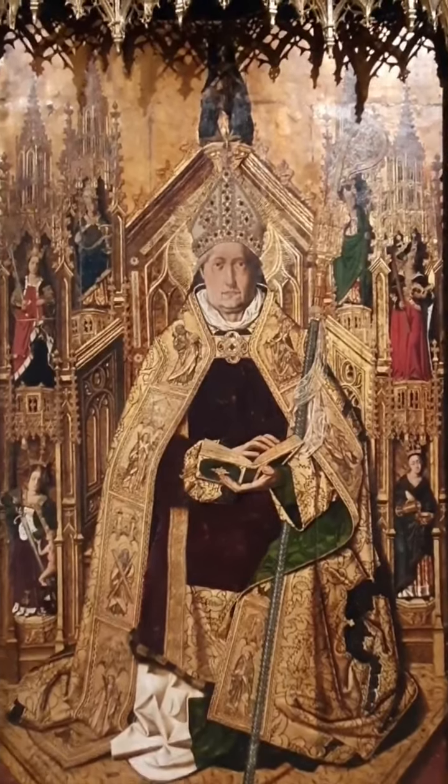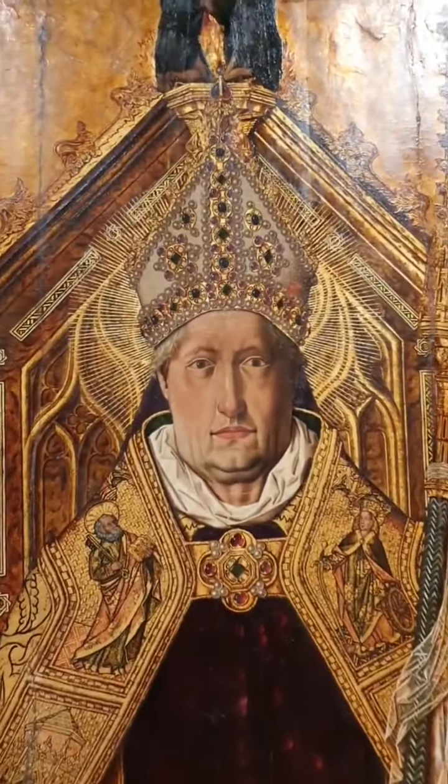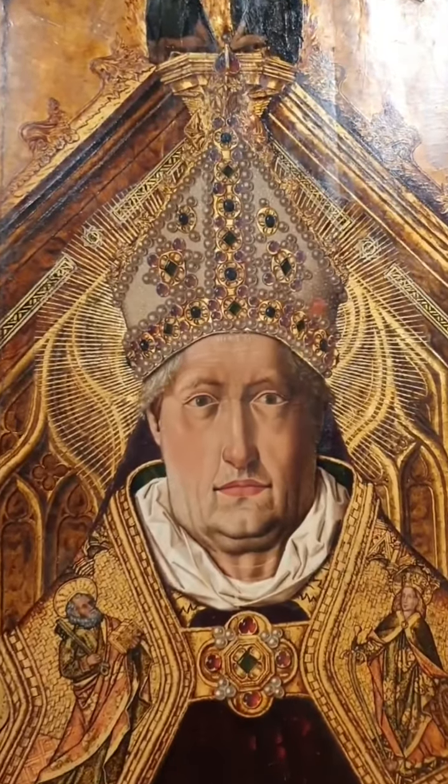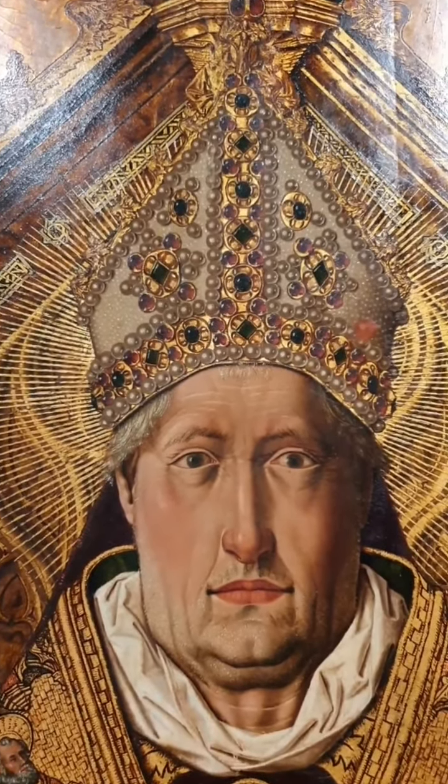saint. And really this contrast is part of a long tradition that was particularly strong in the medieval period of depicting the divine in a way that separates it from the natural world.